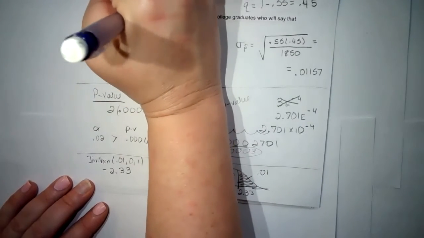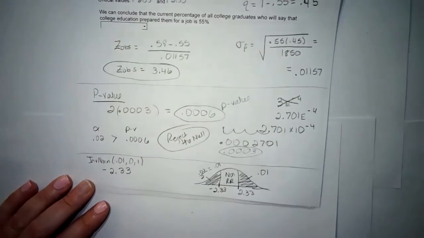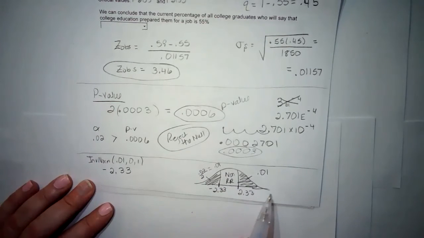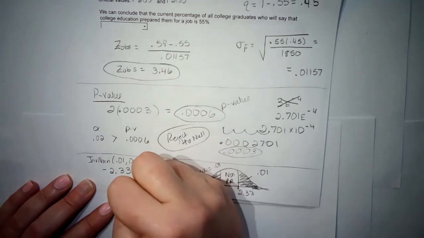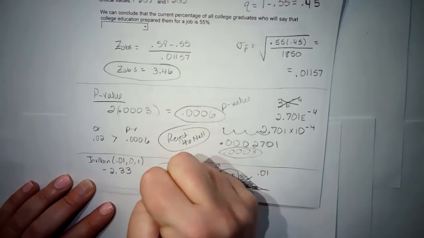And then I just plug those right in here to my little boxes. Okay. And now let's just make sure we do want to reject. So my Z observed was 3.46. So where does that fall in my picture? Yeah, over to the right, somewhere over in here would be where our 3.46 fell. So again, we're going to reject the null.